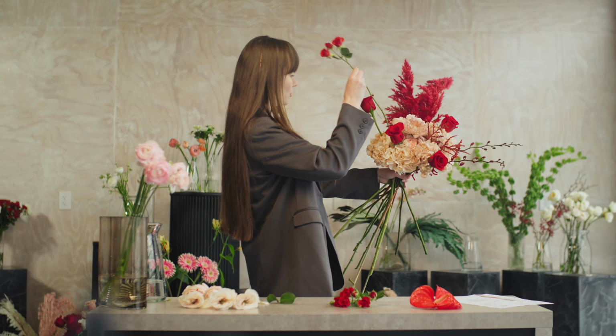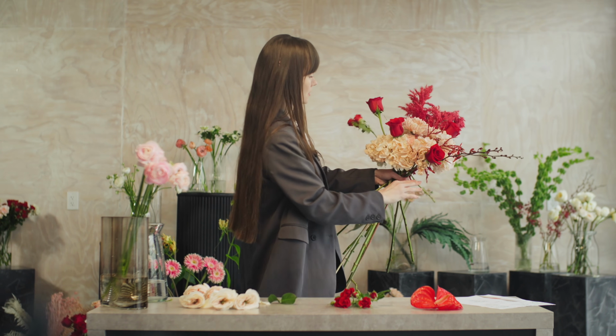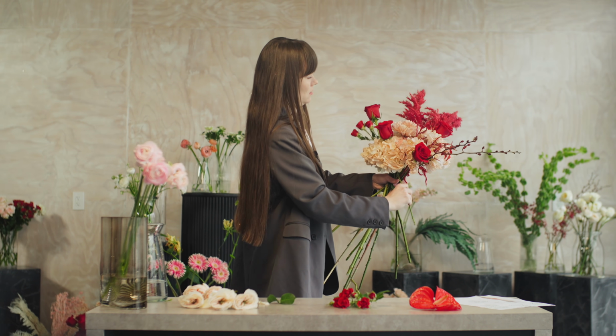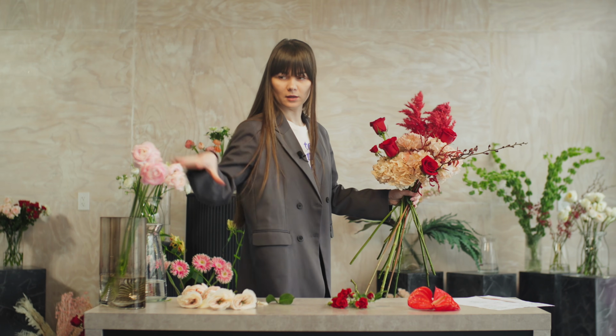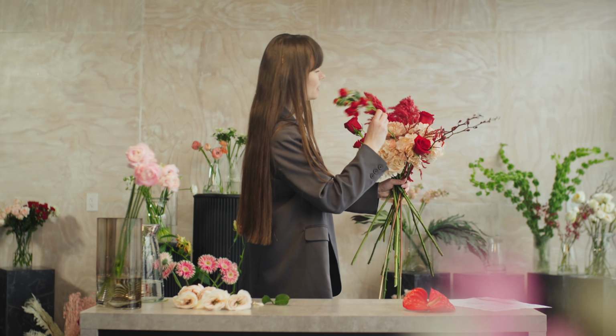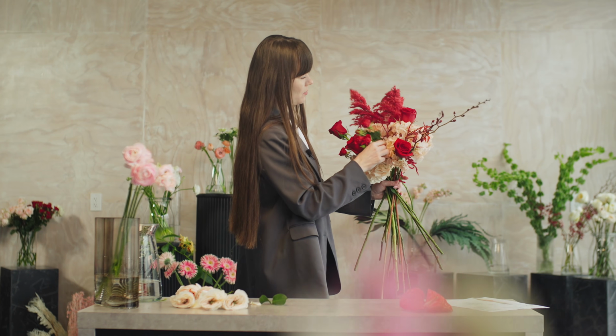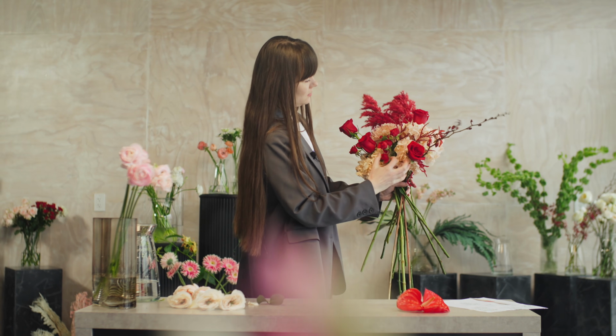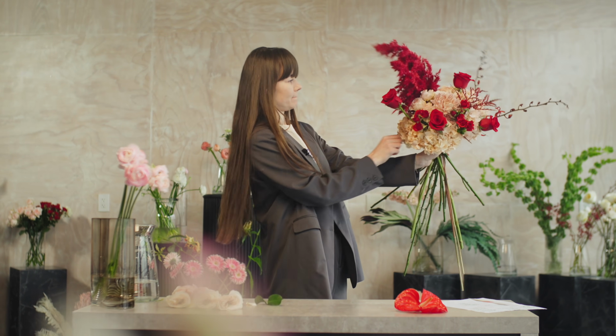And I'm gonna add more of the spray roses because they're red. As the rest of my recipe is more blush, I wanna add the red first. So wherever I'm kind of missing pops of red, stick that through.